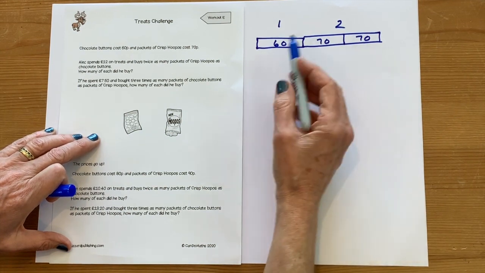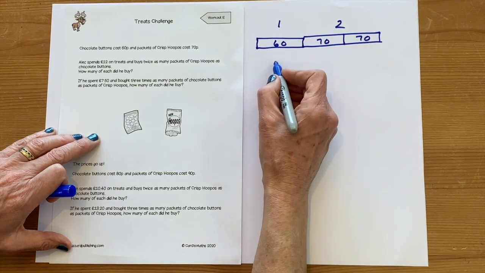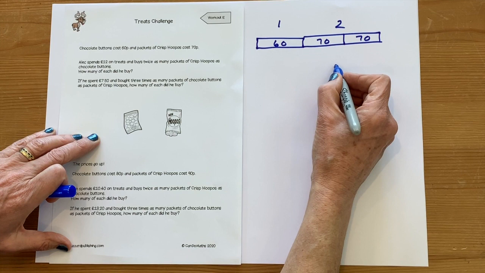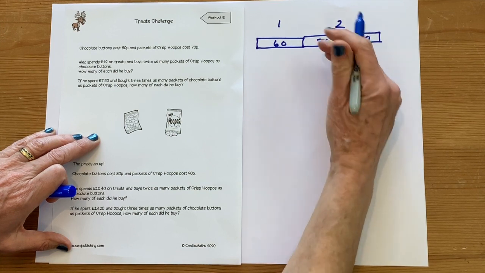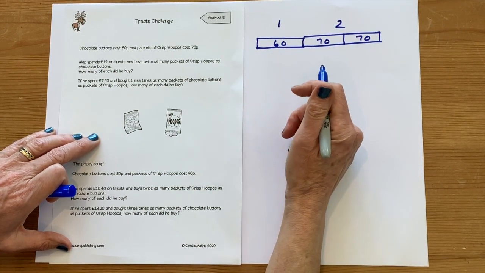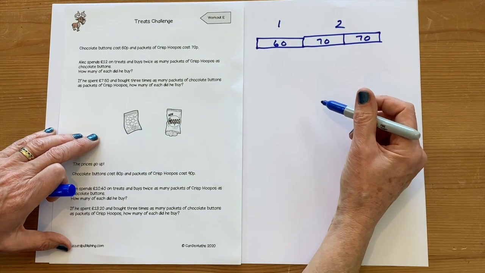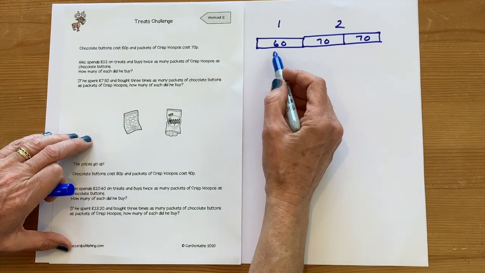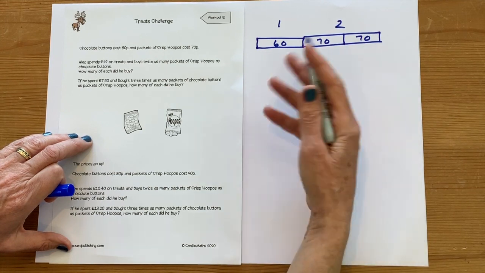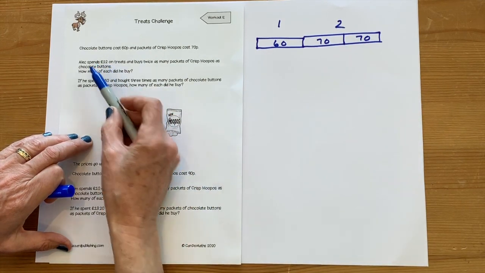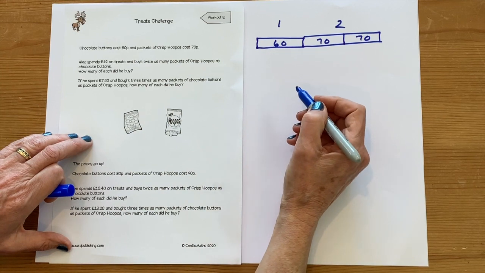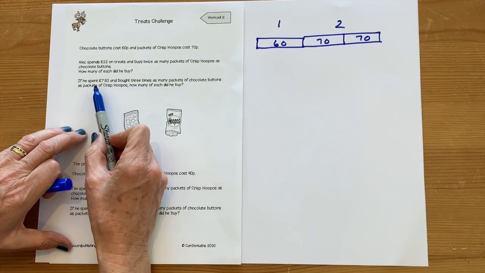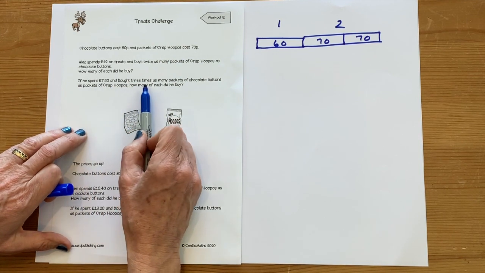Okay. Now, if I had 2 lots of chocolate buttons, then I'm going to have twice as many, so 4 lots of crisp hoopos. So you might want to think about maybe what that looked like as a list or a table. Or you could just do some trial and improvement. You could just try multiplying by some numbers by 60, some numbers by 70, and see how you can combine them to get £12.